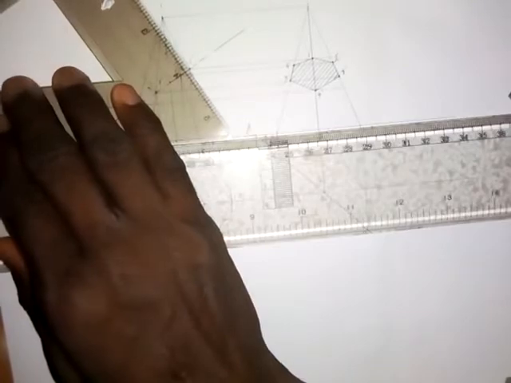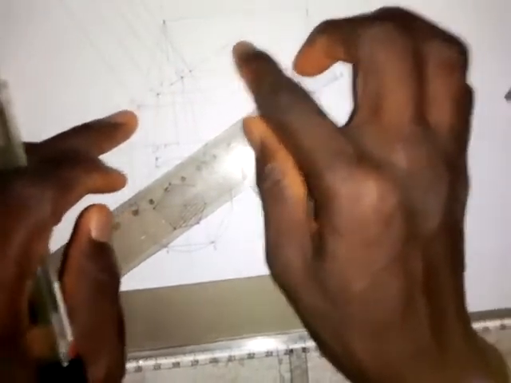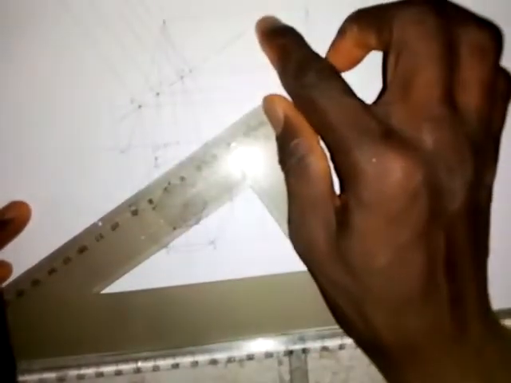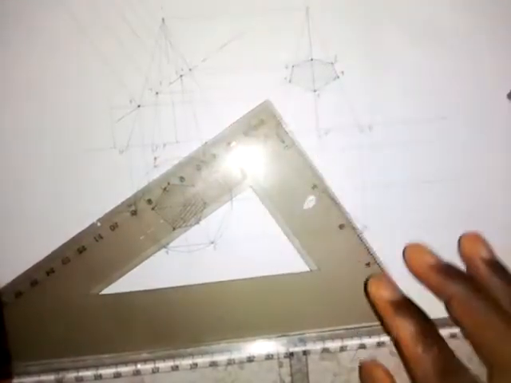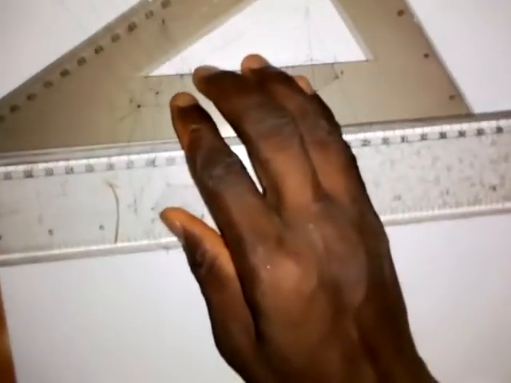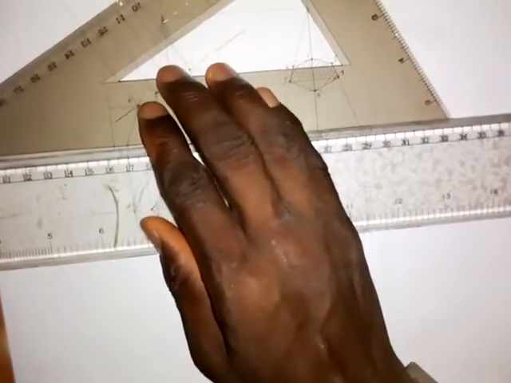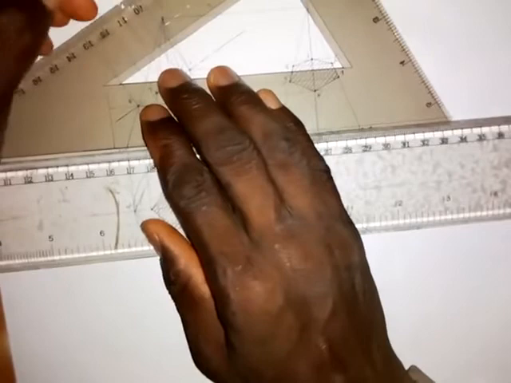Draw a line. Okay, so after doing this, we are going to draw a parallel line to this cutting plane. To draw a line that will be parallel to this, we make use of the 30 degree side of our 30 by 60 degree set square. Just move it up a bit. Make sure you have enough space. Okay, now just draw.